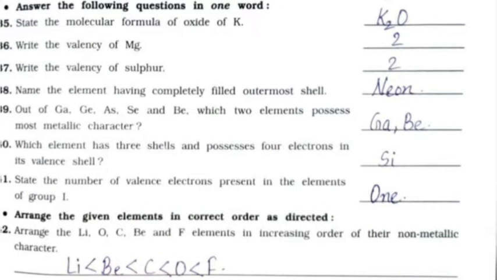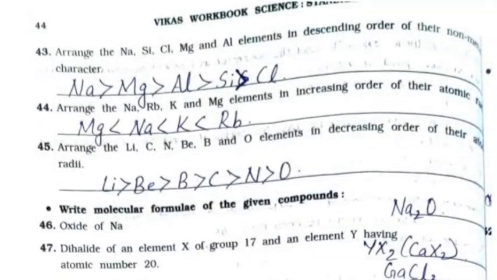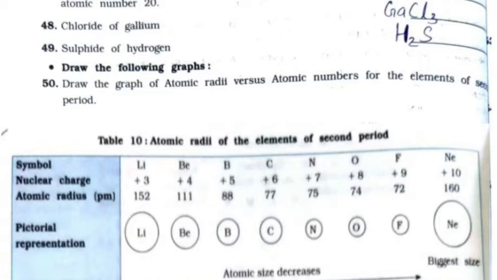Now arrange the given elements in correct order as directed. For that 42nd question, you can see the answer of 42nd, 43rd, 44th and 45th, and you can write in the workbook. Now write the molecular formula of the given compounds. So you can see the molecular formula for 46, 47, 48 and 49 and complete it in your workbook.